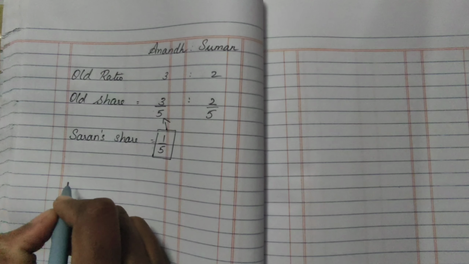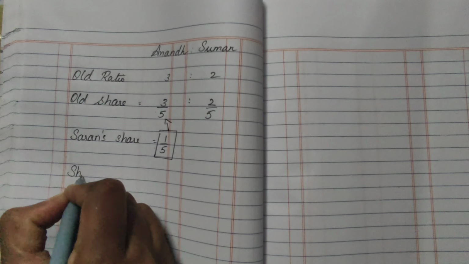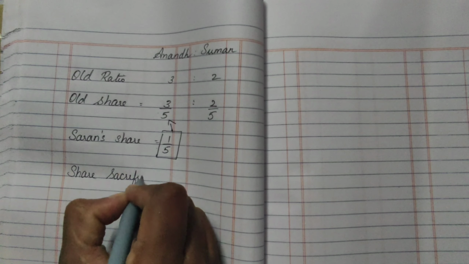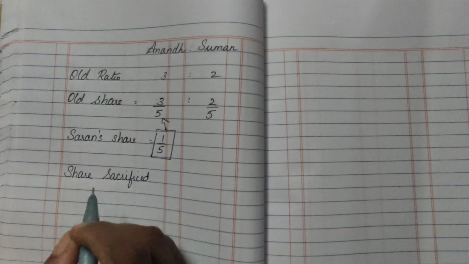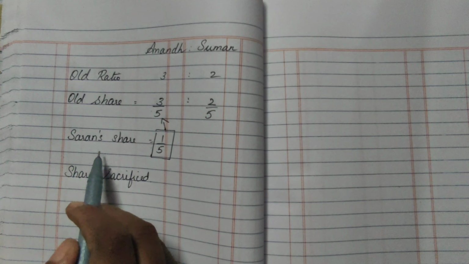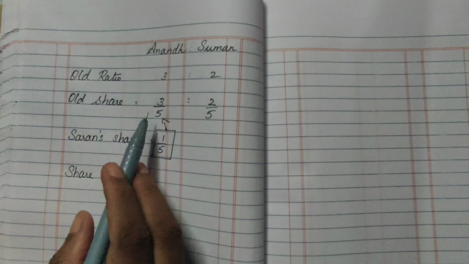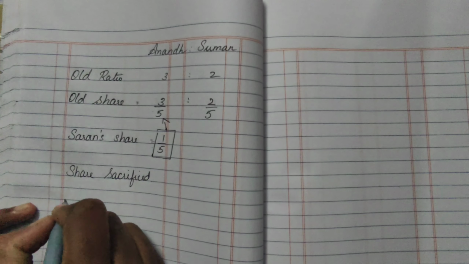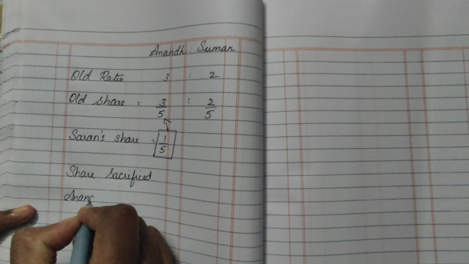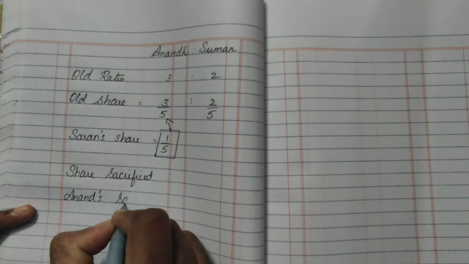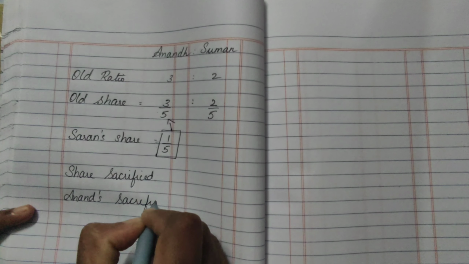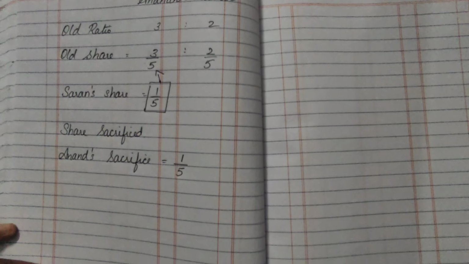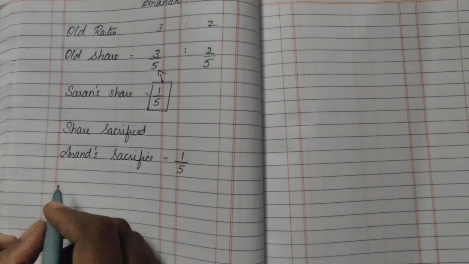Now first we are going to calculate the share which is being sacrificed by the partners. What is this share sacrificed by the partners? They mentioned that Saran is taking 1/5 of the share entirely from Anand. So that is Anand's sacrifice. So first we are going to write Anand's sacrifice. Anand is sacrificing 1/5 of his share towards Saran. So Anand's sacrifice is going to be 1/5.